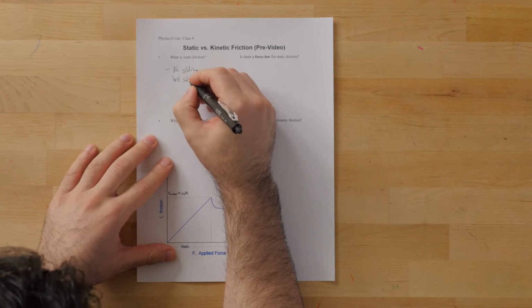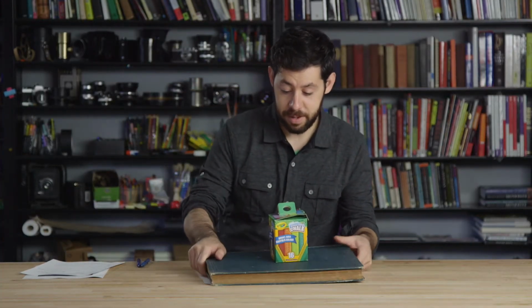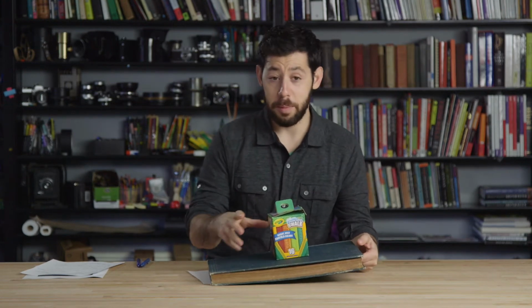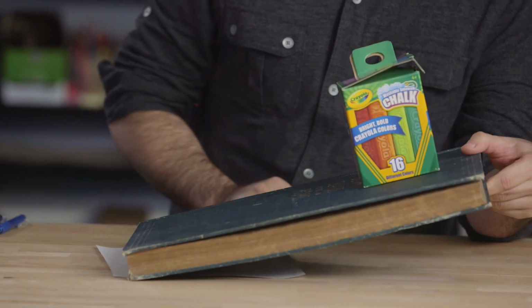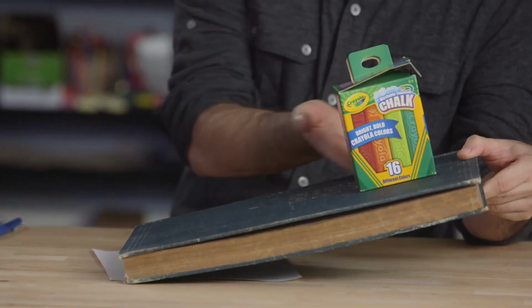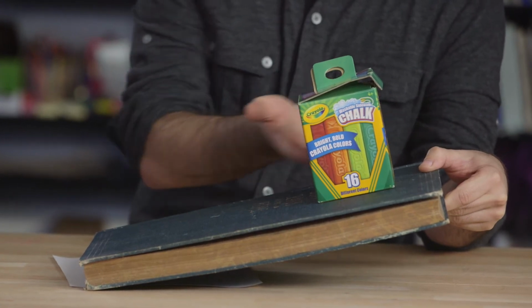between solid objects. So, for example, if I have this book here, and ignore the book for a moment except for the fact that it's slanted, and then I put this chalk on top of it, right now, if the book were instead a sheet of ice, you'd imagine the chalk would just slide down it.